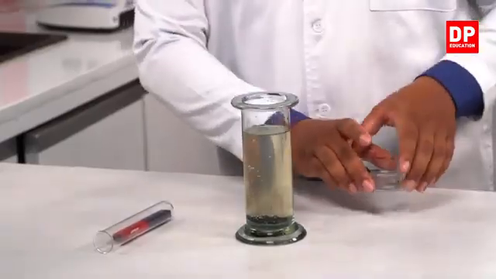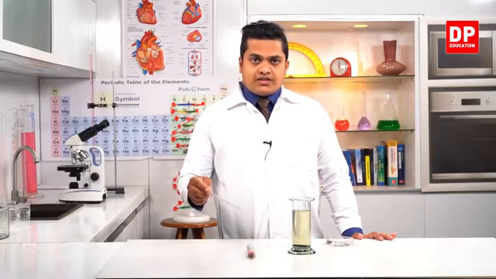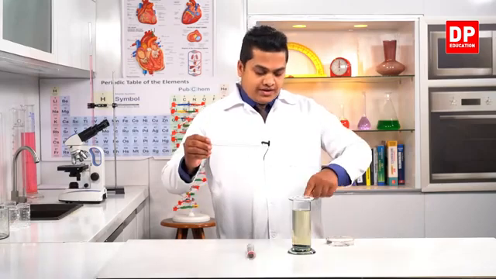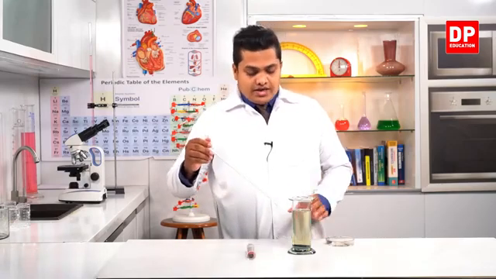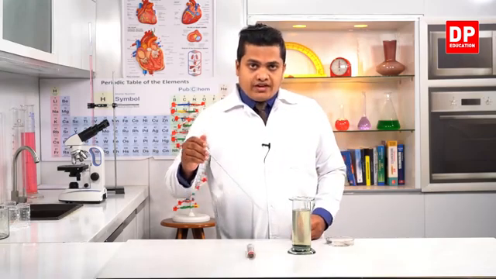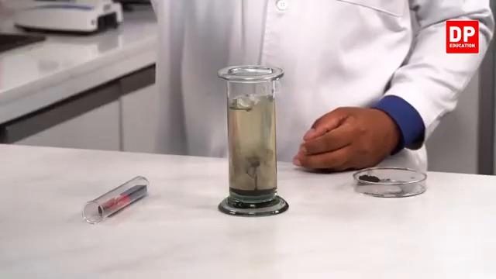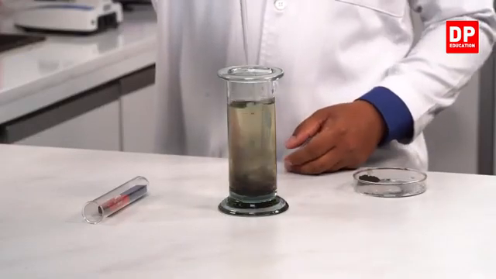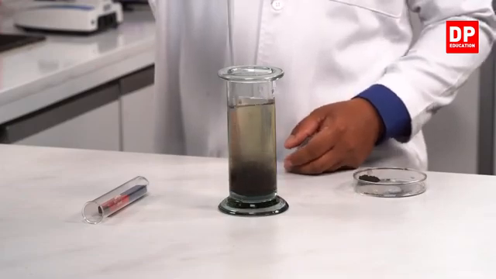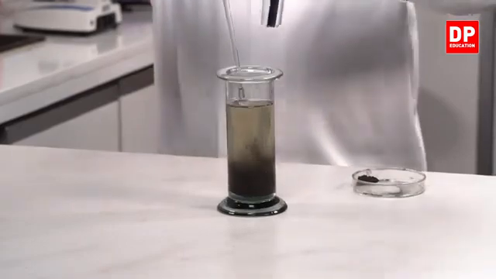Right. Now I have a glass rod with me, so I can use this glass rod to stir this container so that the iron powder will spread along the liquid very well. So I'm going to spread it, and while I'm spreading it around the container, I'm going to insert the magnet.